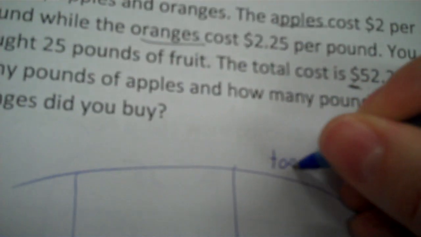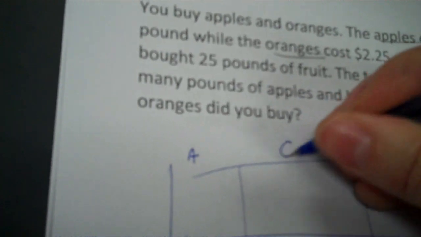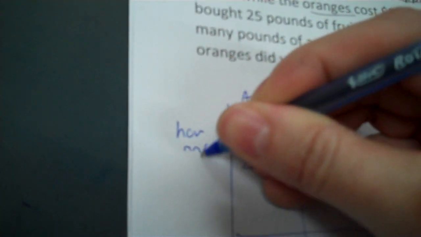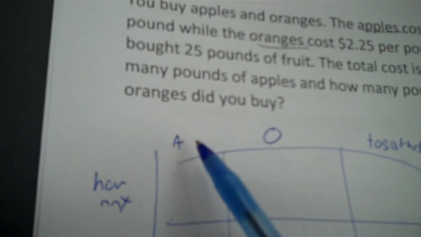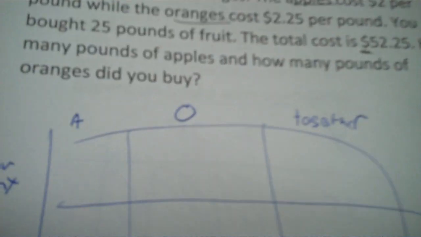So you have together, and you have apples, oranges, and then how many, per and total. Kind of jumped the gun on the apples and oranges. They go here because those are the two things you're buying. And then dollars per, dollars total, but dollars has nothing to do with the top.